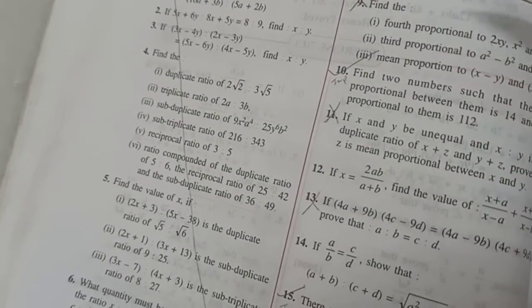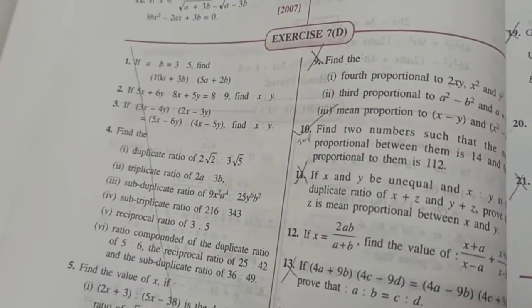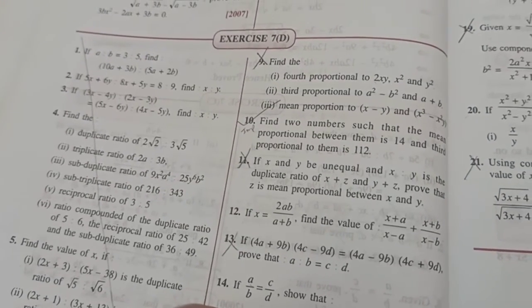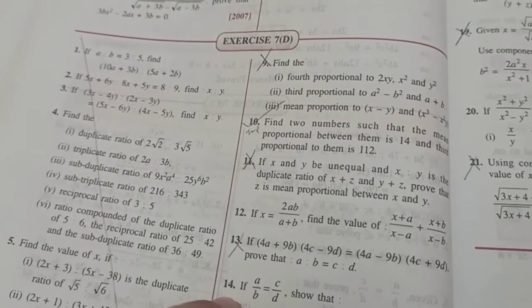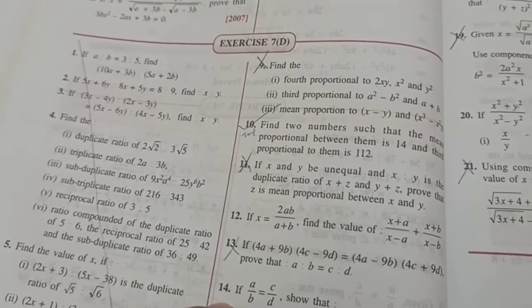Now some IMP sums. Question 10, 15, 17. Let's start with question 10. Find two numbers such that the mean proportional between them is 14 and the third proportional to them is 112. So let the two numbers be x and y.